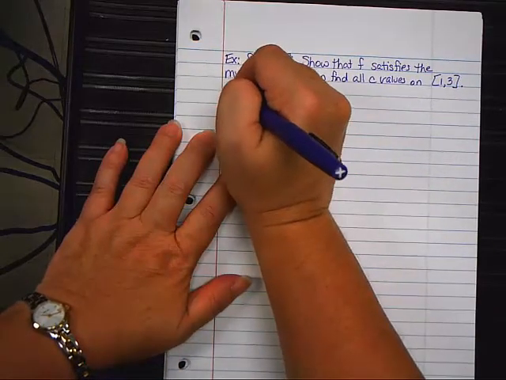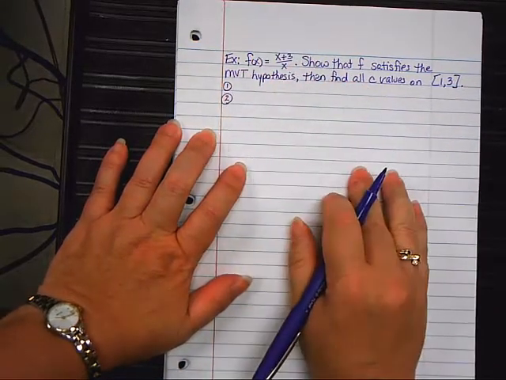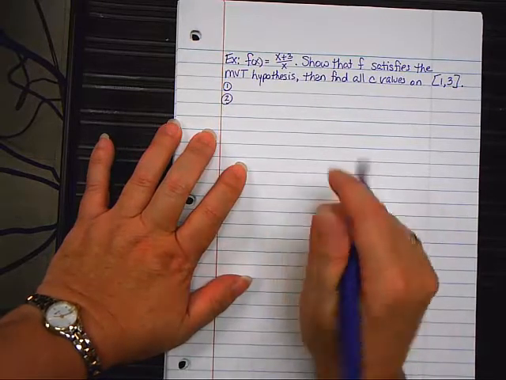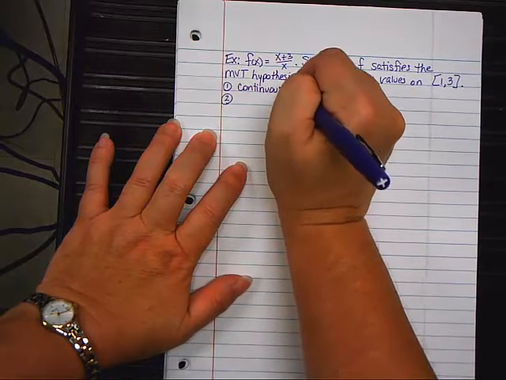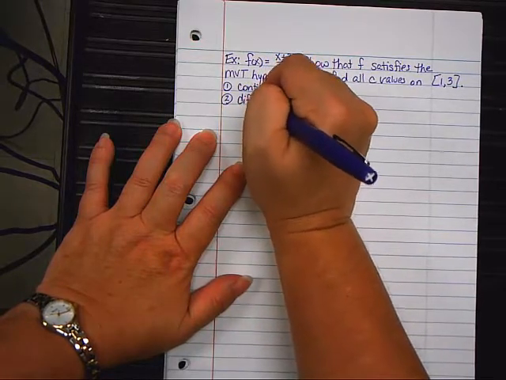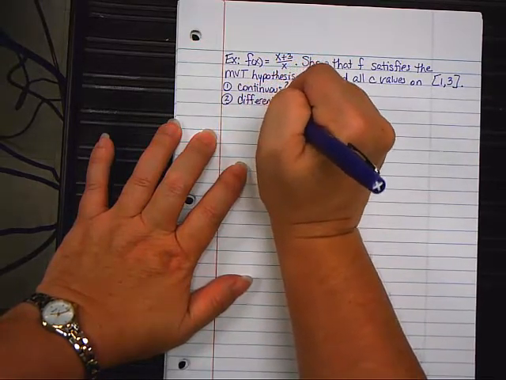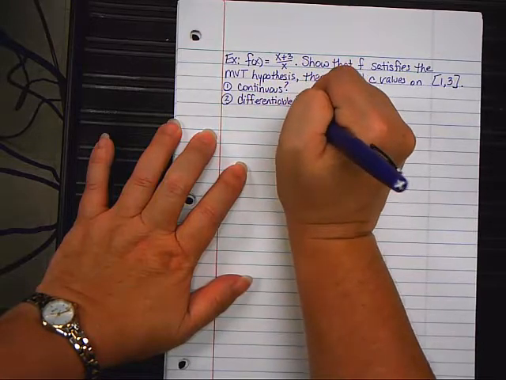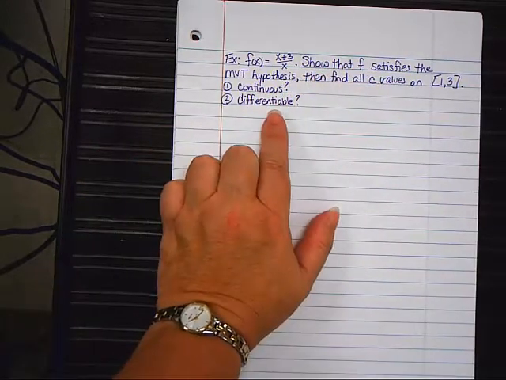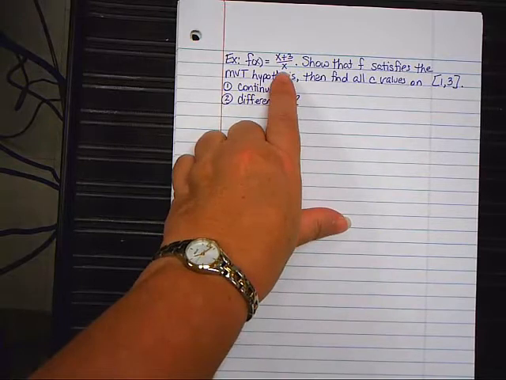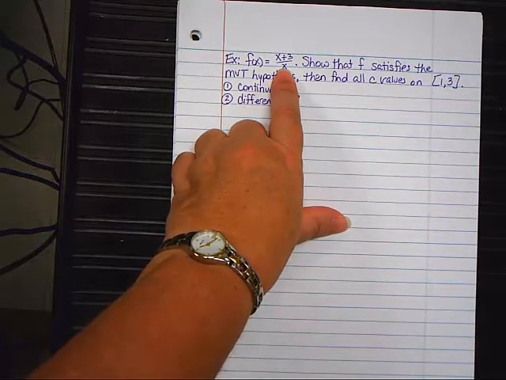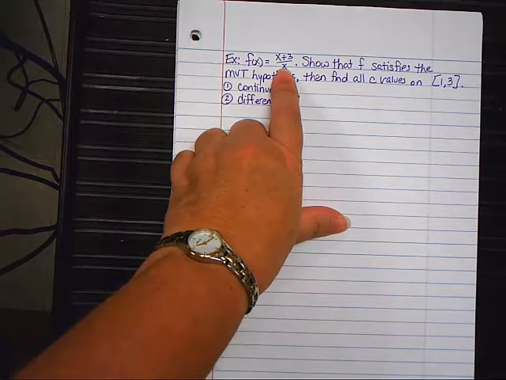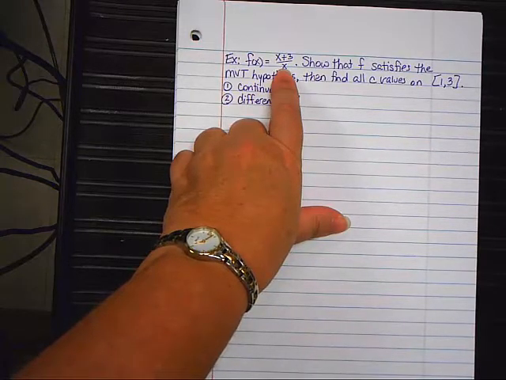Okay. Number 1, there's only 2 hypotheses for this one. Not 3, just 2. Continuous and differentiable. Okay? Now, do you know what kind of graph that is? What kind of graph is that going to be? That is a radical graph. Y'all remember radical graphs?